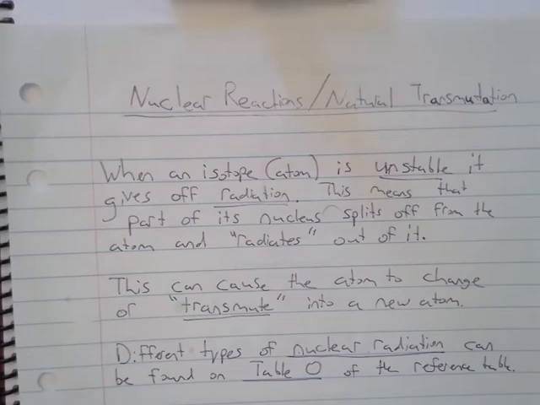This is going to be our flipped classroom on nuclear reactions / natural transmutation. So first, a quick definition. When an isotope, or an atom, if you will, is unstable, it gives off radiation. What that literally means is the atom is so uneven, unbalanced, that it shakes itself apart and part of its insides from its nucleus come radiating out.